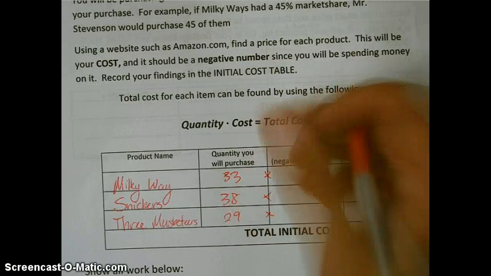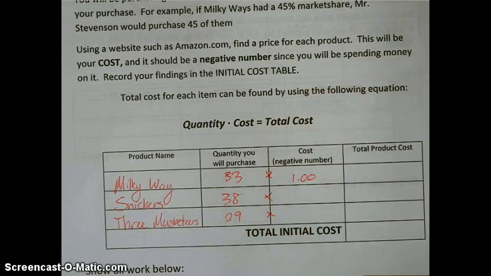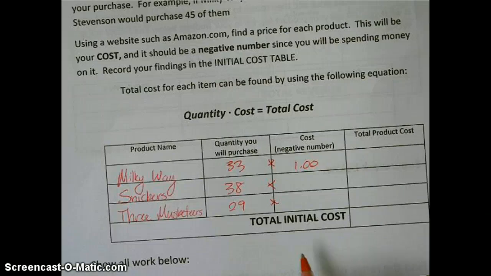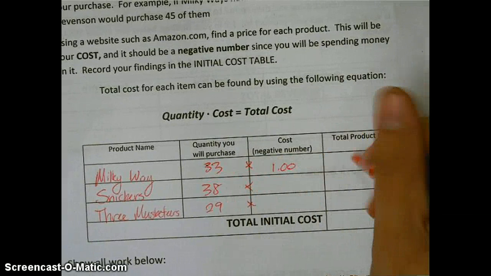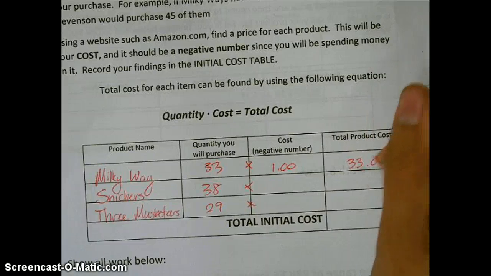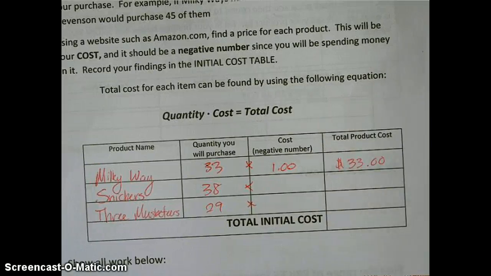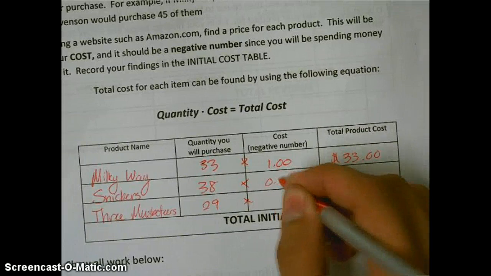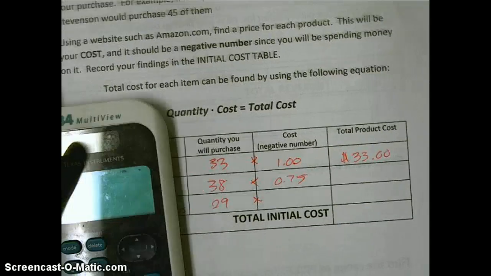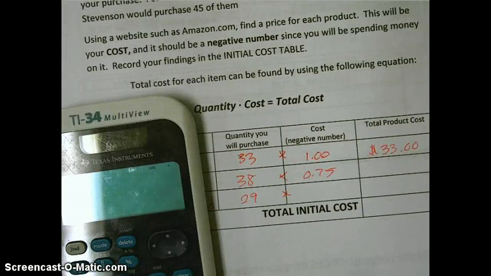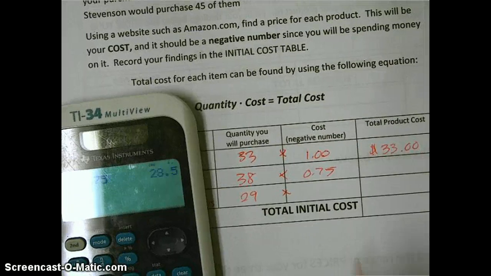Okay. Now that was one way of doing the cost. I'm sure there's sites that are cheaper, but let's just pretend that it's $1, which is actually what I found. It seems kind of expensive though. So our total product cost, 33 times 1, is $33. That was easy. Now let's say I do Snickers and I find I can get those for 75 cents. Now that one's a cheaper price, right? And who knows why they're cheaper, but they are. So what I'm going to do is 38 times 0.75. If I do that, I get $28.50.